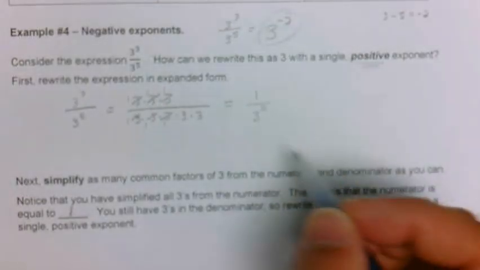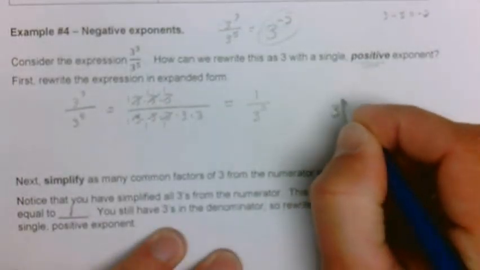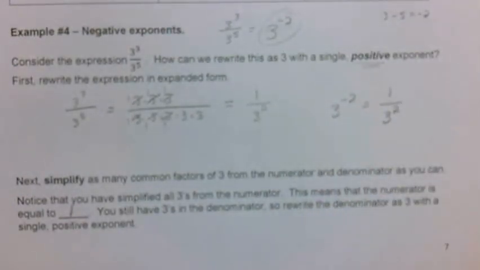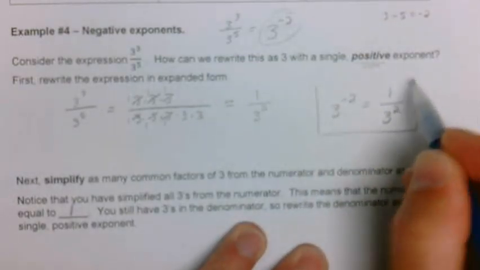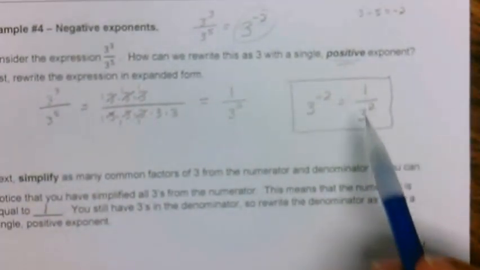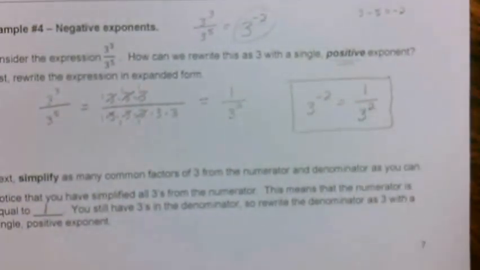So this helps to prove that 3 to the negative second power is the same as 1 over 3 to the second power. 3 to the negative second power is the same as the reciprocal of 3 to the second power. So when you have a negative exponent, to create a positive exponent, all you're going to do is take the reciprocal and make that exponent positive.